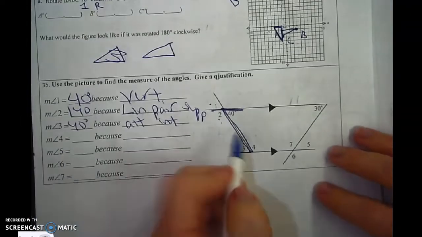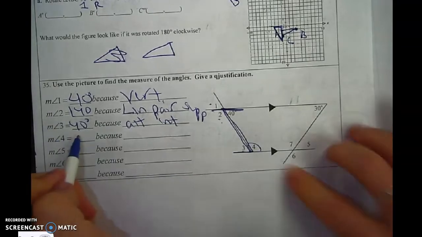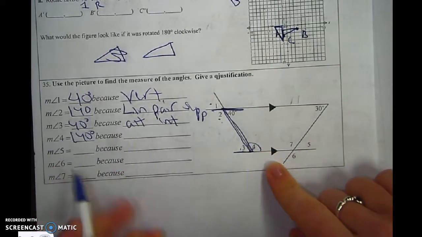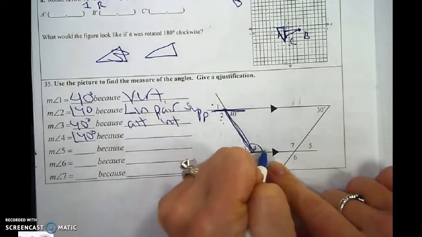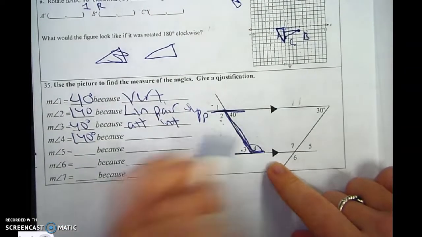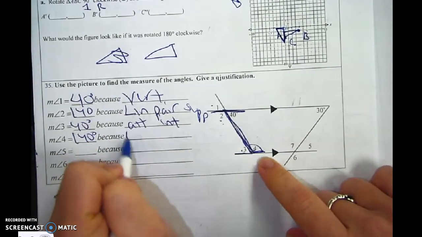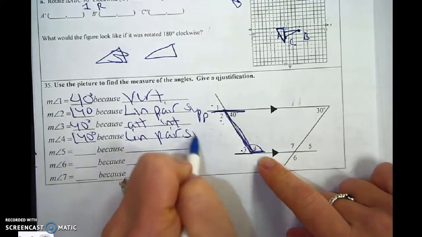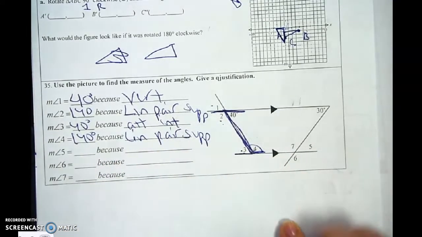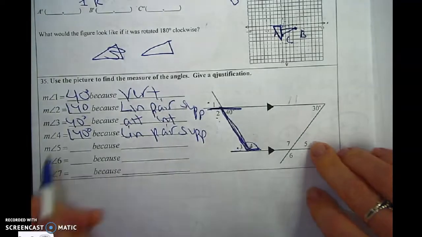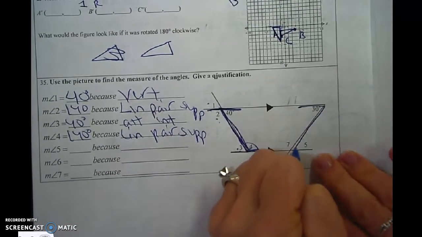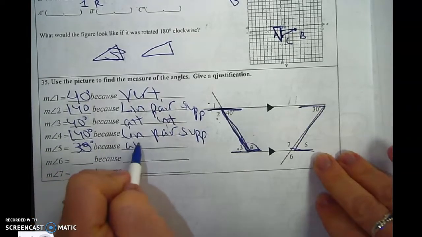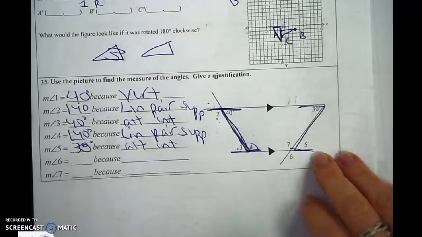The measure of angle 4 is, oh my gosh, 140 degrees. This could be two reasons. You could actually do alternate interior because angle 2 equals angle 4. Or you could just say a linear pair again because of angle 3. Or say it's supplementary. Okay. The measure of angle 5 is 30 degrees because of alternate interior angles.